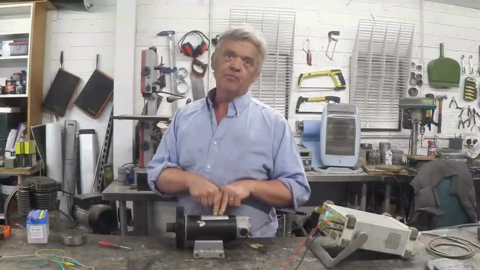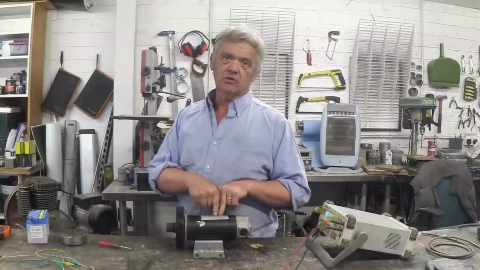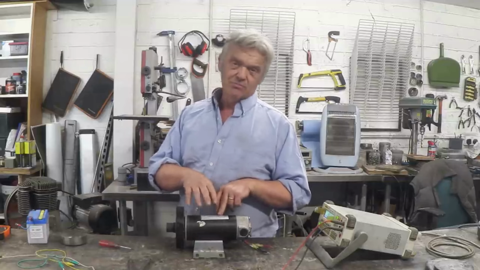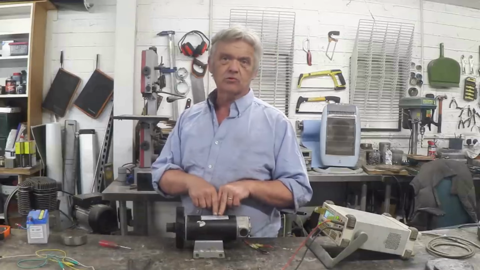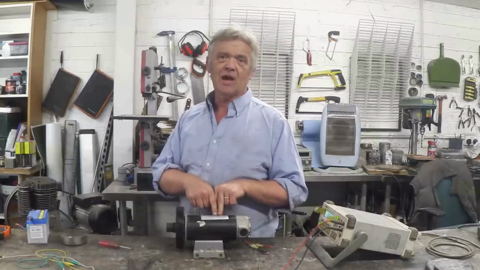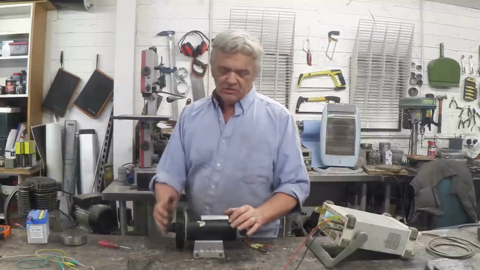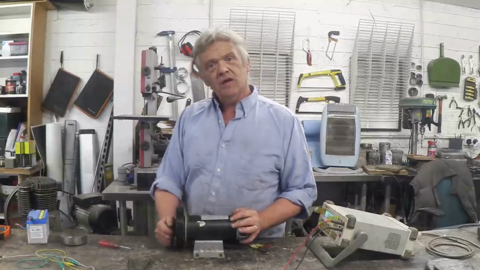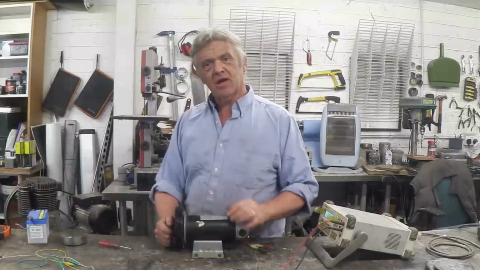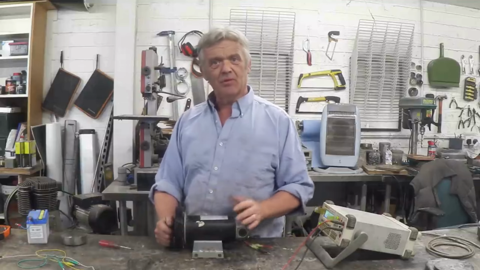Divide one by the other, and you will get the speed constant. So we can say that more or less 1 volt will turn this at 10 RPM. It's not exact, it's more or less right, okay? So that means that if I stick a volt in here, we'll get 10 RPM. 2 volts, 20 RPM. 3 volts, 30 RPM, and so on, because it's a constant.